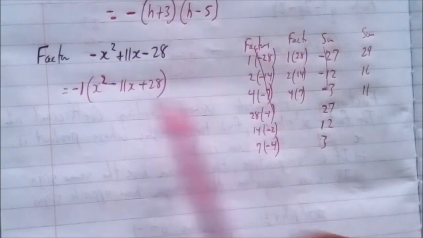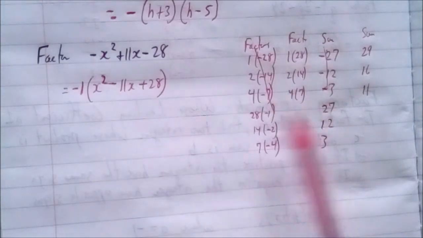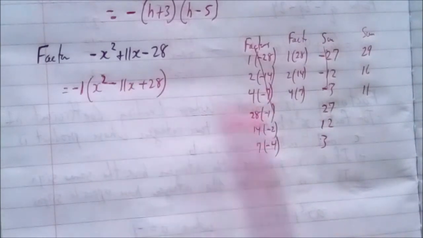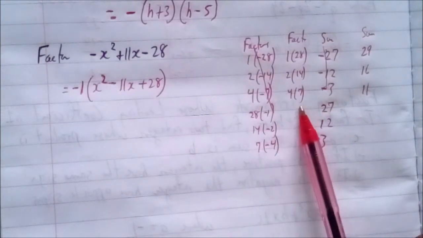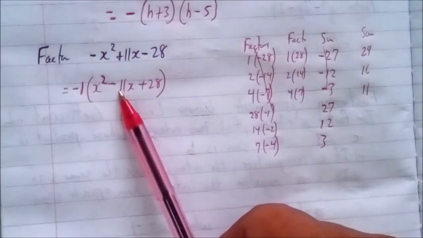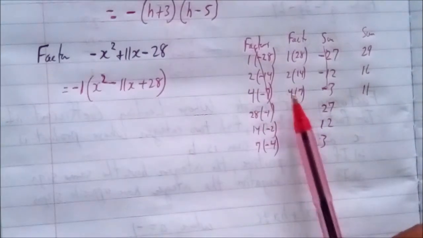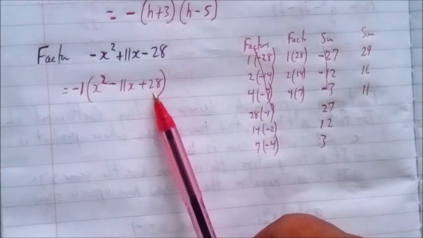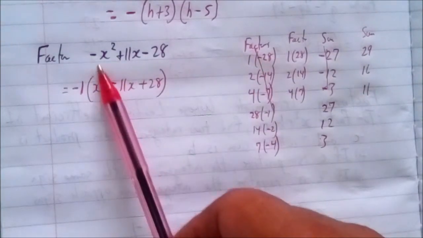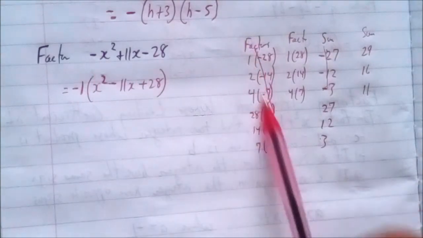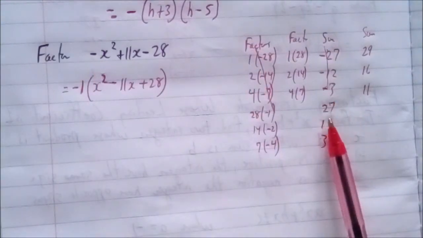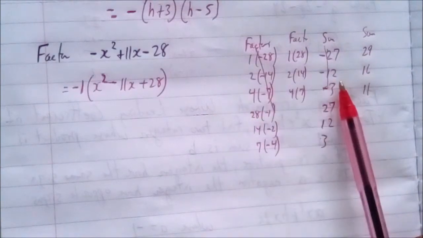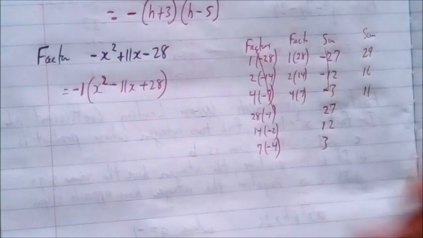But they need to be negatives, because the only way we'll get negative 11 is if I say negative 4 plus a negative 7, that will give me a negative 11. And when I say negative 4 times negative 7, that will give me a positive 28. Okay? So you'll see, if you do not factor out the negative at the beginning, what this will cause? A lot of confusion. Not to say it can't be solved, it will still be solved, but it complicates it even more.